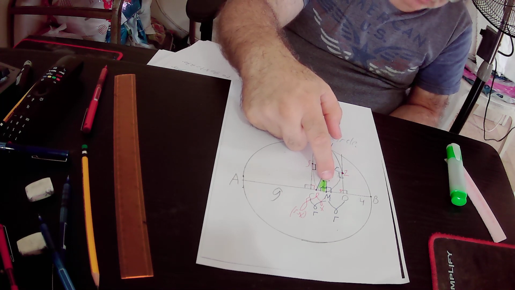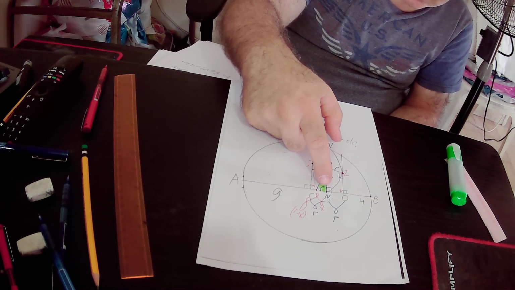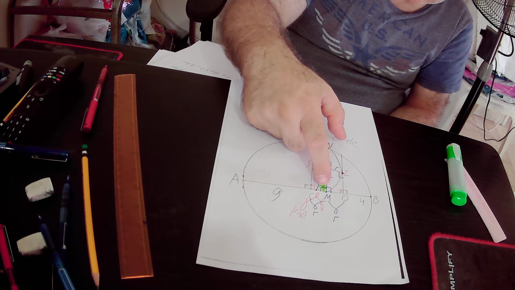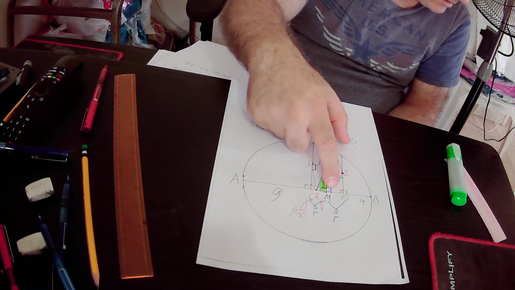This radius also touches the launch point, point M. Therefore, the tangent to that circle is perpendicular to that radius. That is to say, this is a right angle and this is also a right angle.